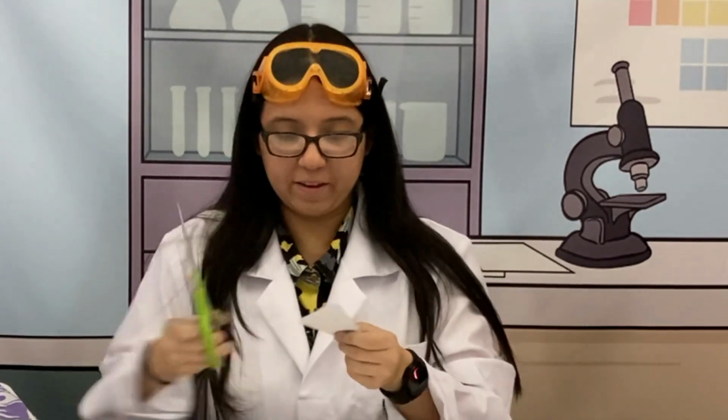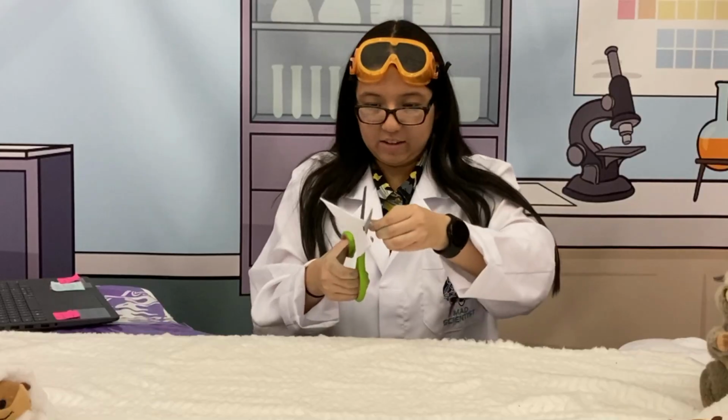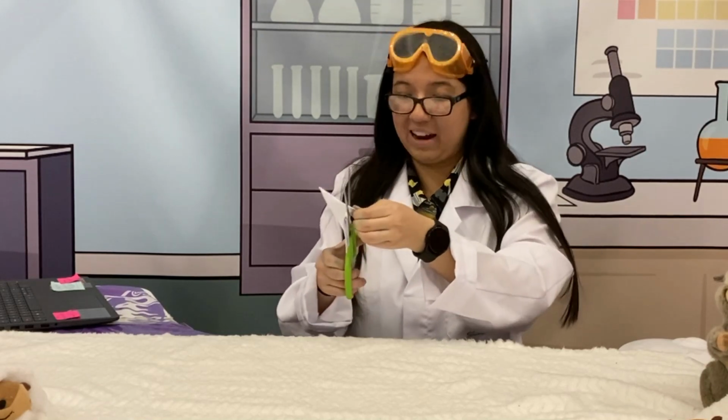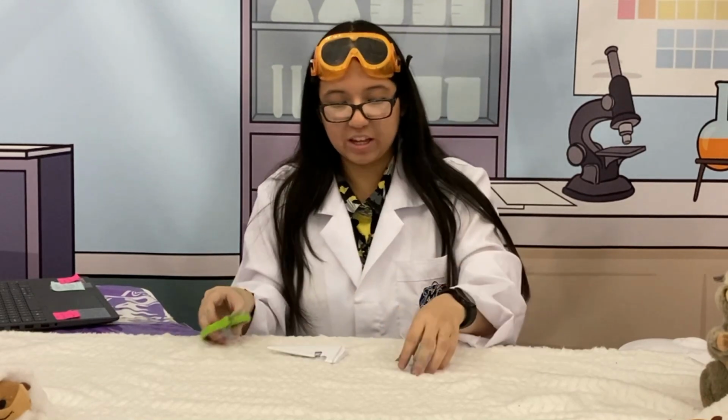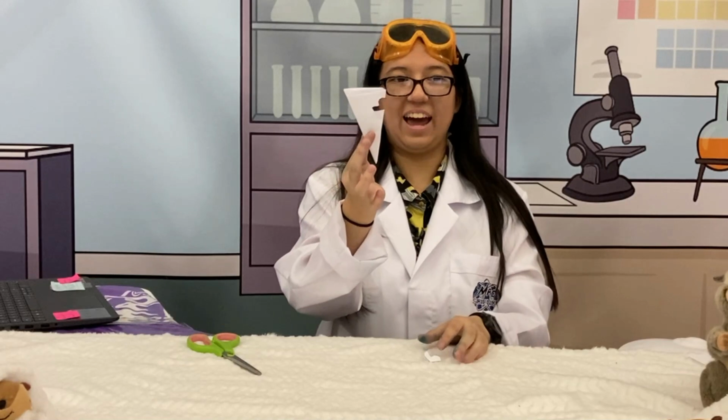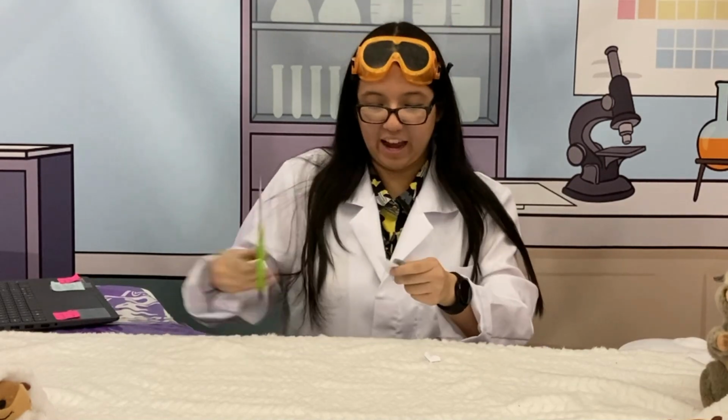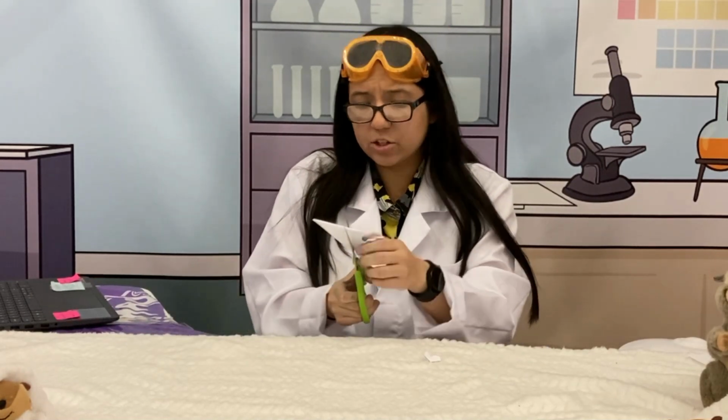Let me show you. So we're gonna cut. You can make any shape you want. This will ensure that you have your own unique snowflake that has your own pattern. You can get as creative with it as you want. See, just like that. And then you can do it on the other side, like so.